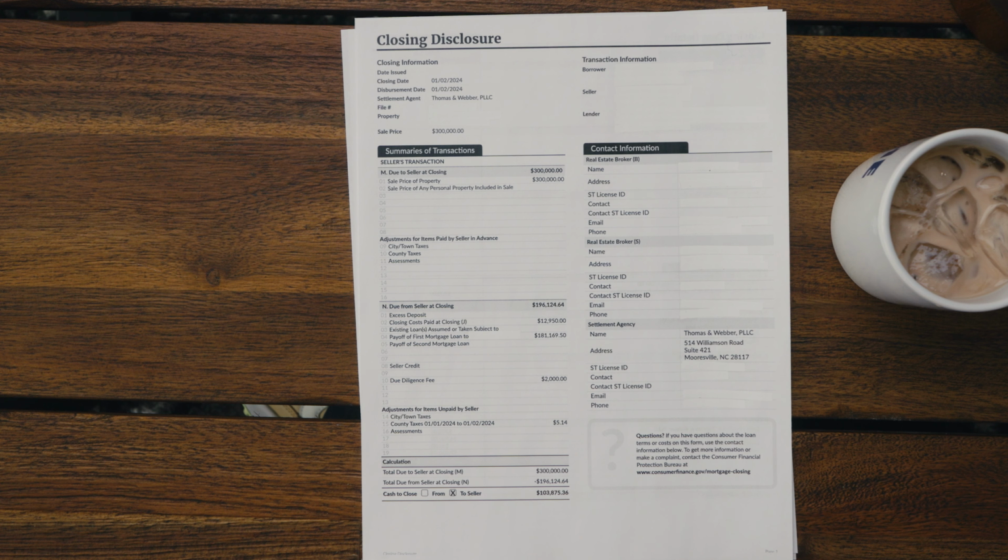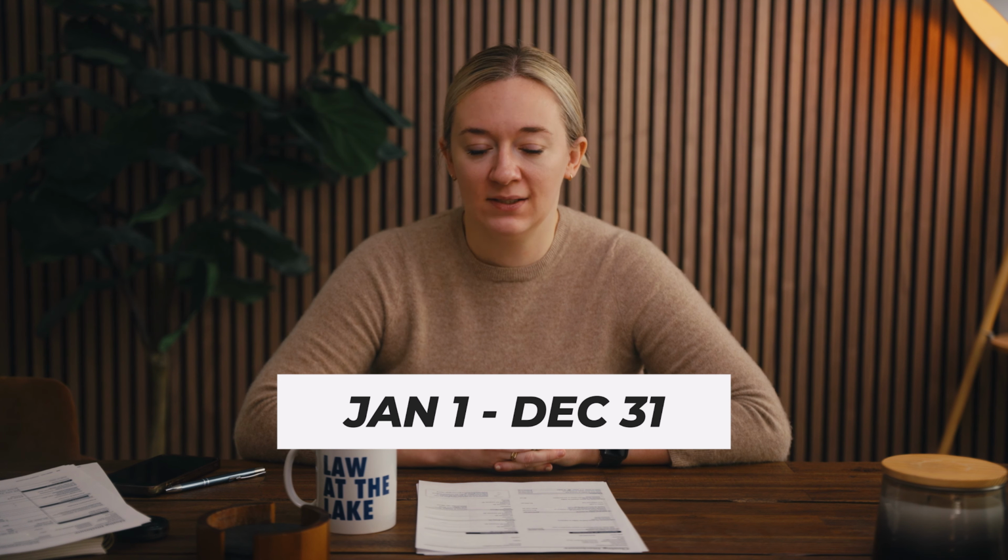So next thing, taxes. Because we're in a new calendar year, this is another thing people don't understand often, is that taxes are paid on a calendar year basis, not a fiscal year basis. 2024 tax bills have not come out yet. They'll come out later in the year, and they will cover the entire 2024 calendar year, not June or July to June or whatever the county's fiscal year is. It is a calendar year.